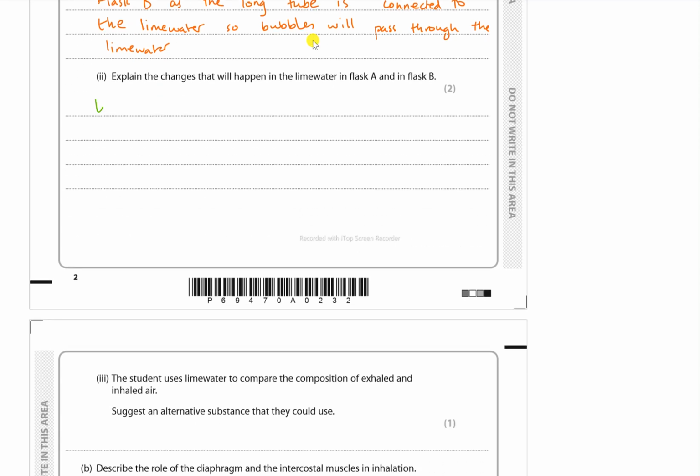So we'll say in flask A, the lime water stays clear. We could say turns slightly cloudy.